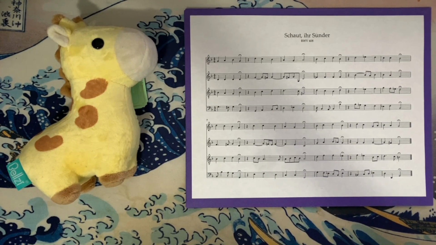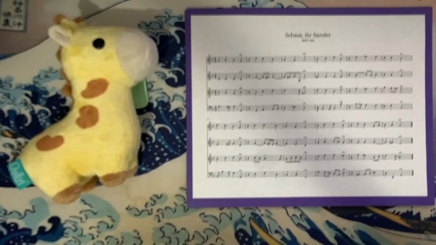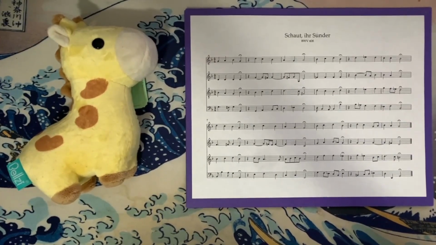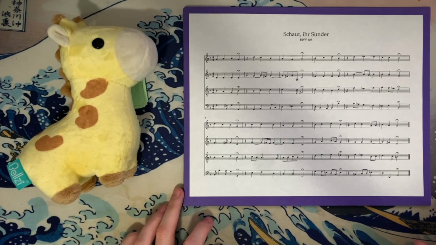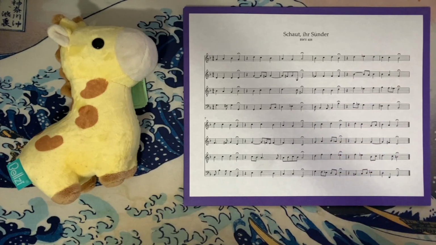Bach's chorale harmonizations. Today we're looking at Schaut, ihr Sünder, which translates to Behold, you sinners. Fairly straightforward chorale, not too much to write home about in this one. There is something interesting going on here in the penultimate phrase, but other than that, it's fairly straightforward. Let's hop into the analysis.